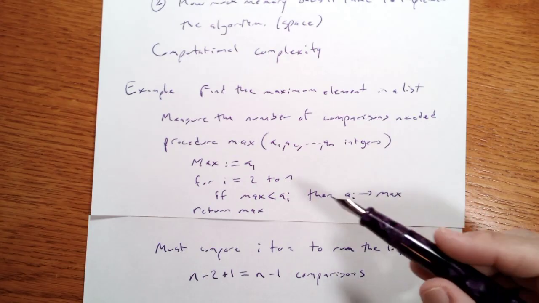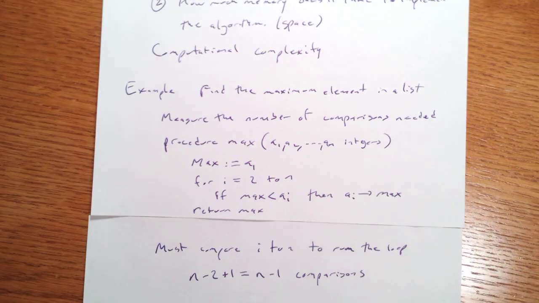Then I have to compare within the loop each time. I have to compare max and a_i. So for every time I run through the loop, I have to do this comparison.